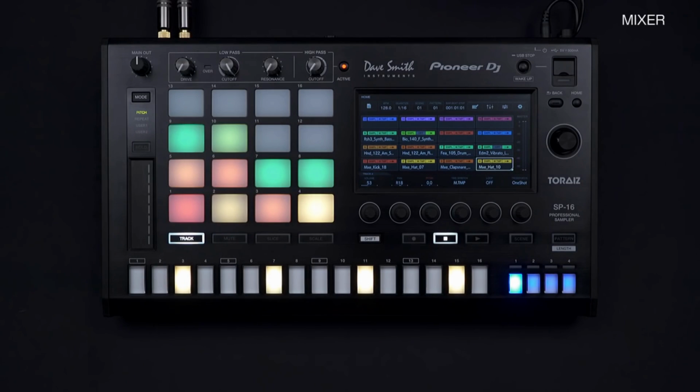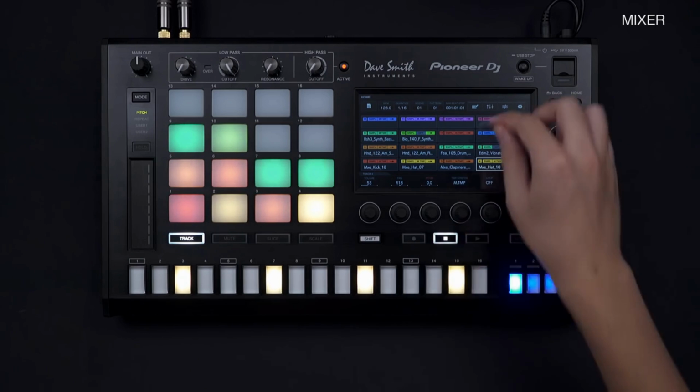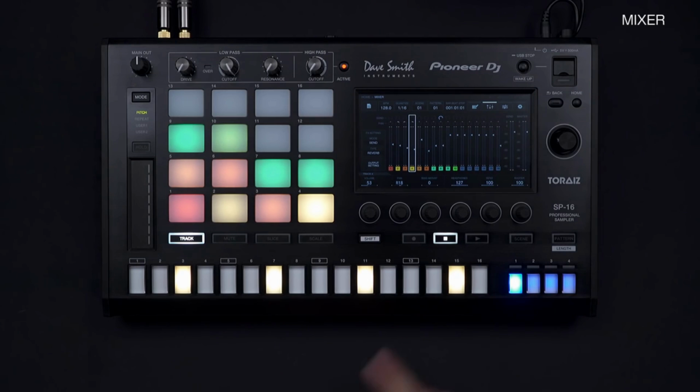You can adjust the balance of the tracks and send them to effects channels. Access the mixer from the home screen by tapping the mixer icon. Here you can see the overview of the mixer settings.